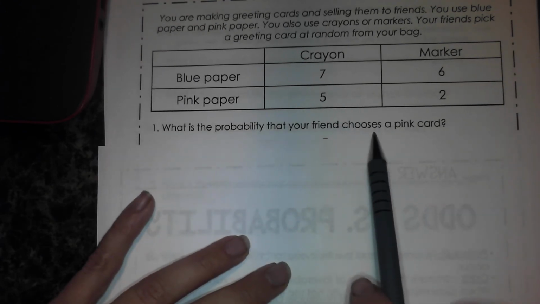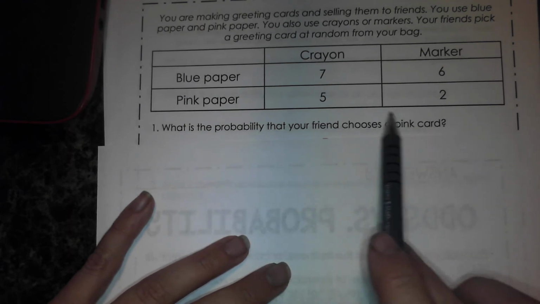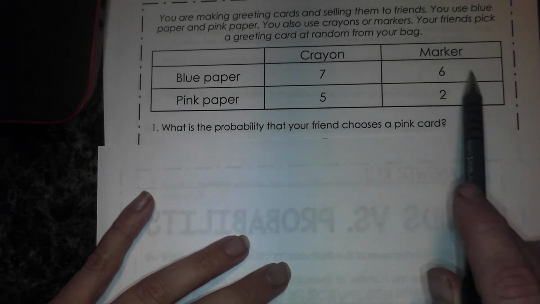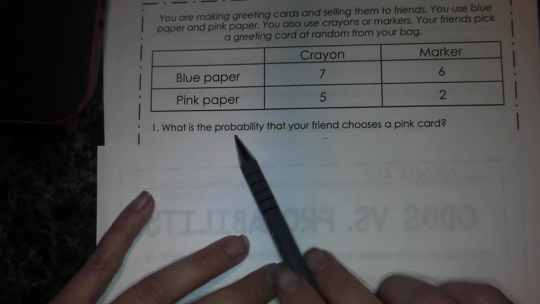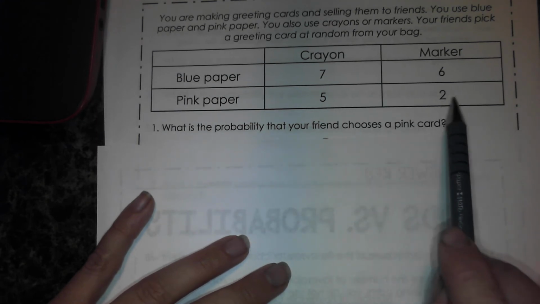Okay, so what is the probability that your friend chooses a pink card? So first, for probability, we need to find totals. So there'd be 7 of these, 13 of these, so there's 20 in total. So the probability of getting a pink card would be 5 plus 2, which would be 7 out of 20. Good.